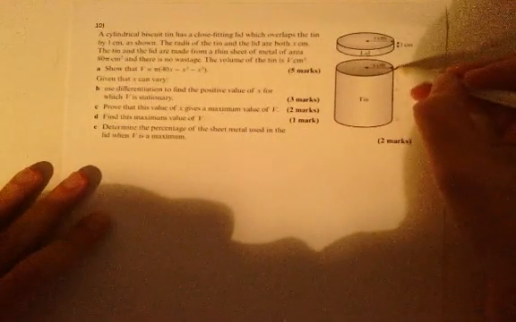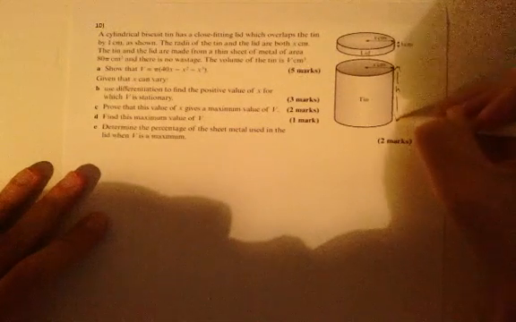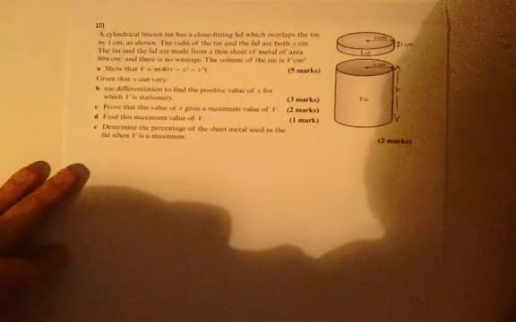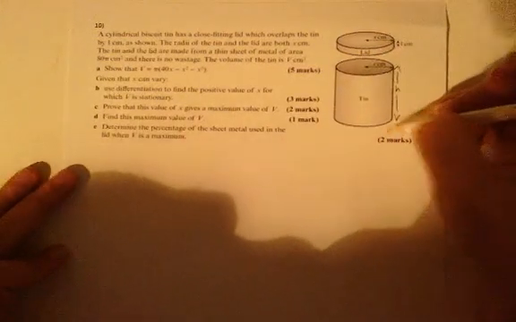Okay, so what we're going to do is call the height of this thing h. Because we know that the metal has a total area of 80 pi, we're going to figure out the total area of metal that we can think of on there.